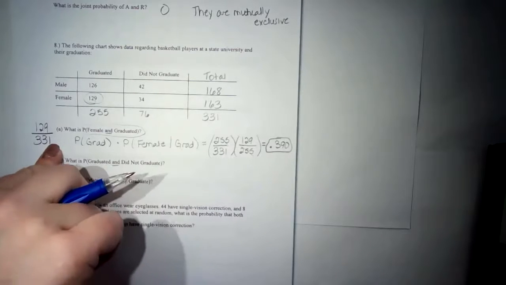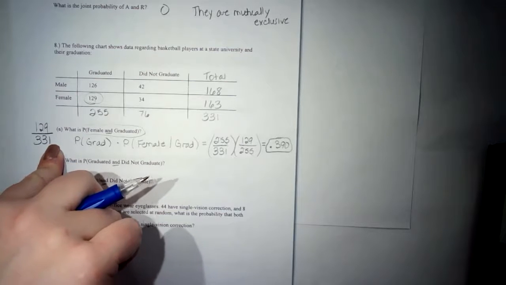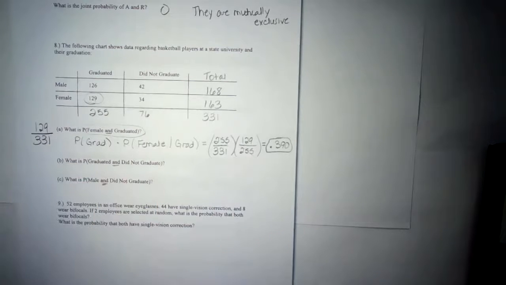So this is what everybody does for joint probability. They do the nitty gritty, down and dirty, fast way. But this is the official way, what you're supposed to be learning and why you're learning it. Does that kind of make sense? All right, so anybody want to do it the long official way? No, okay, good. Let's do the next two.